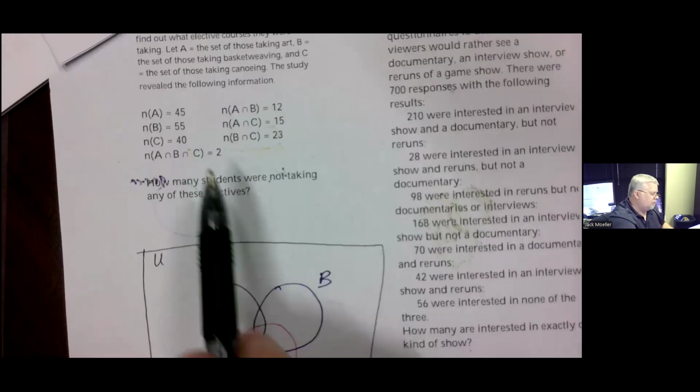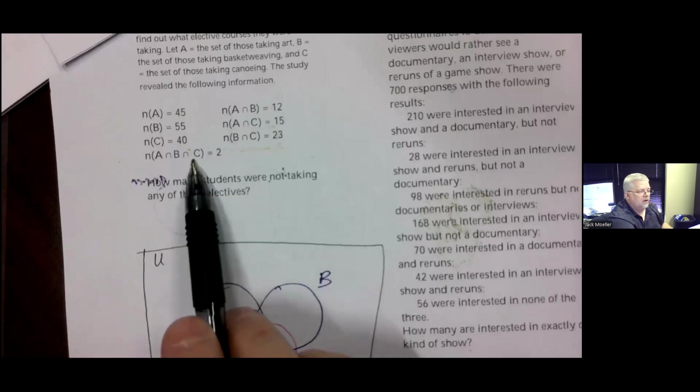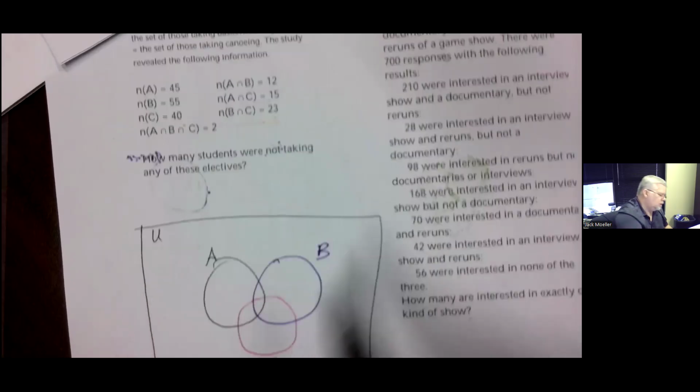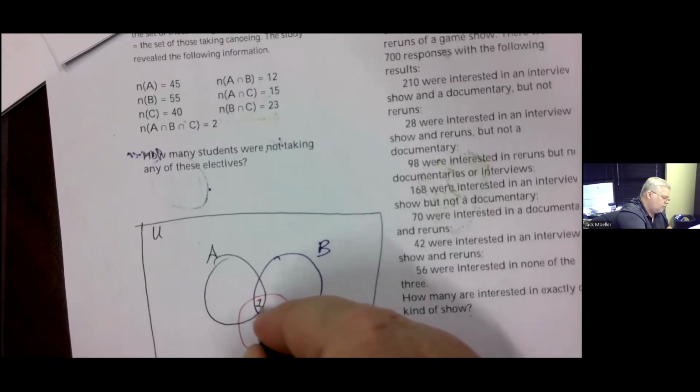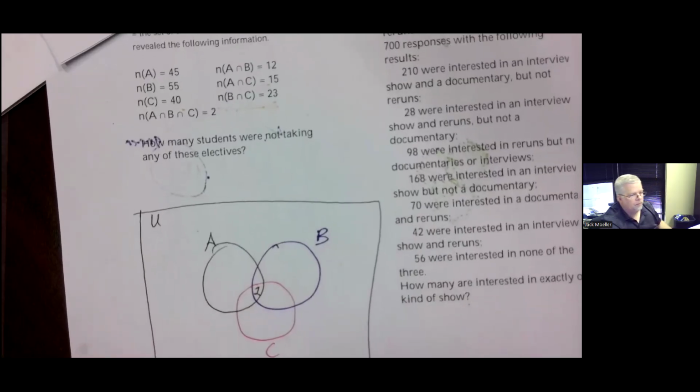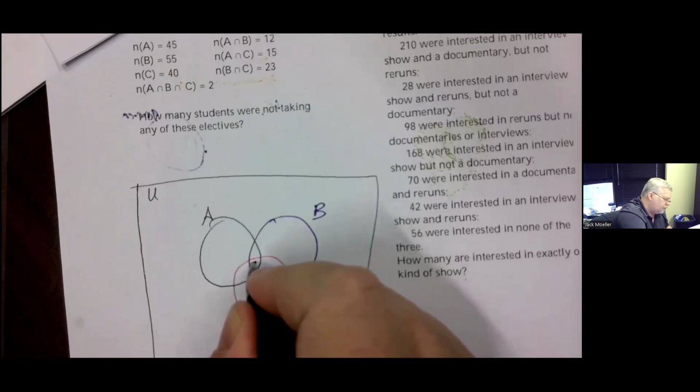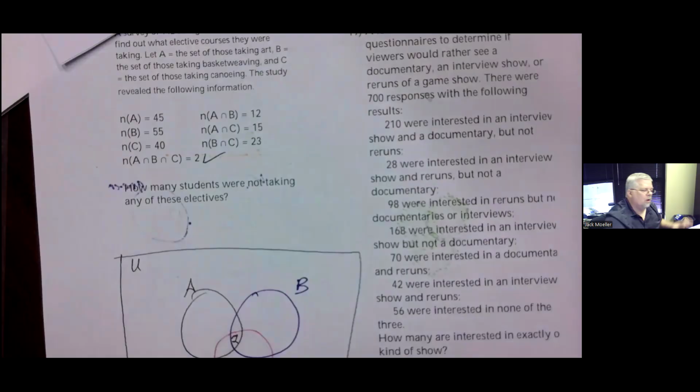That's why I say when you're putting these numbers in the Venn diagram, always start in the very middle. We have the intersection of all 3. So that's in the very middle. There's going to be 2 people. Okay. All right. Sorry, that looks like a 1. Okay. So now we start working our way out.